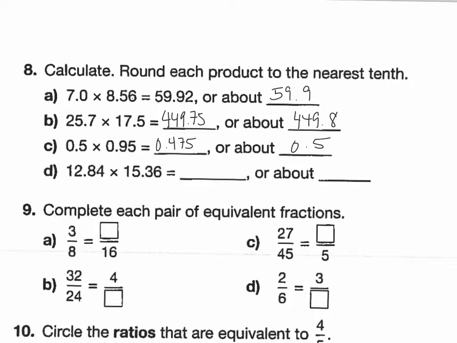12.84, so 12.84 times 15.36. You should get 197.22. And that is about 197.2.